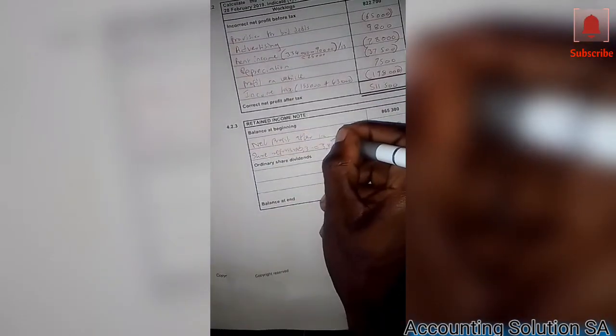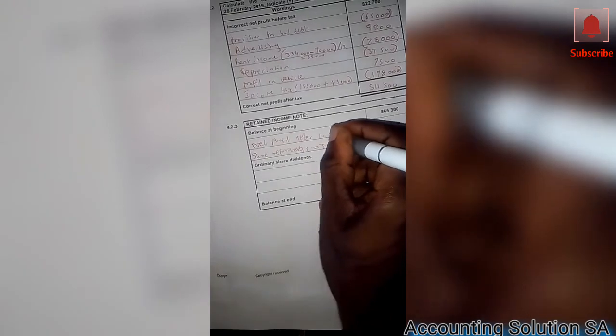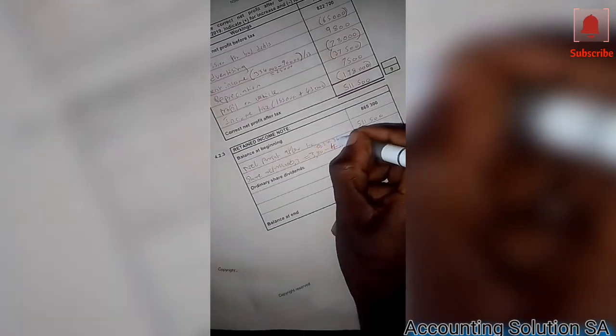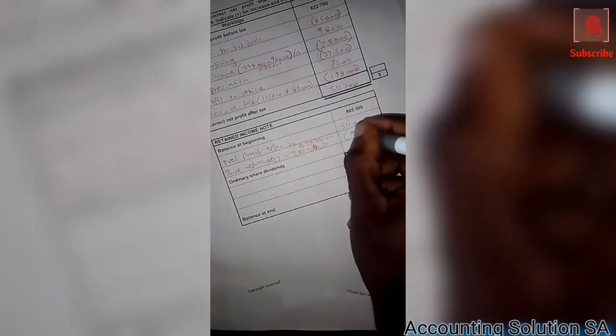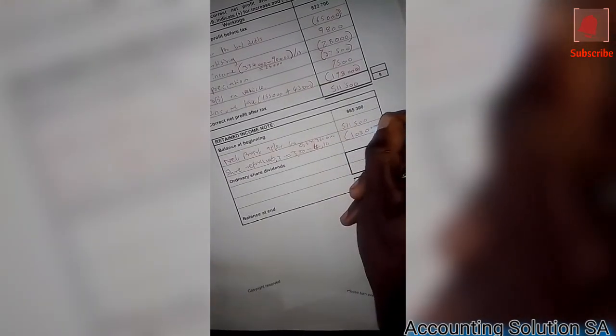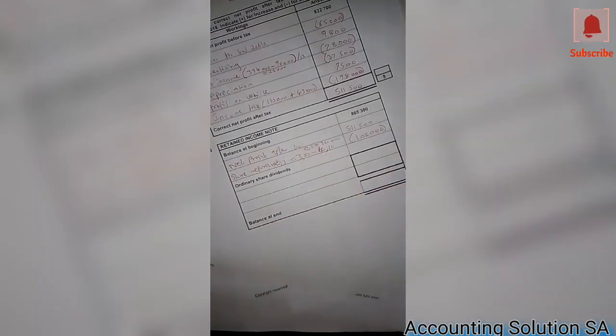Then we have to say this 30 cents multiplied by the shares that were repurchased, 360,000. Then it will give you 108,000. Remember, this one is not average.